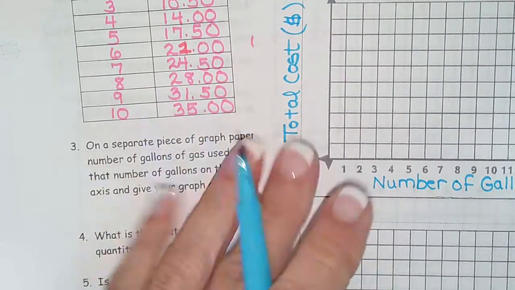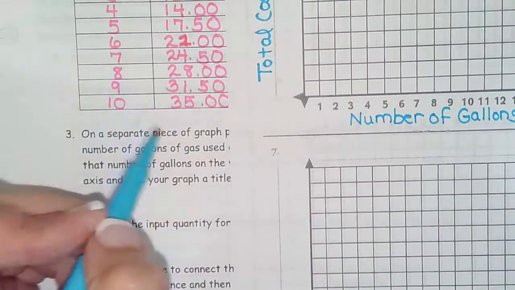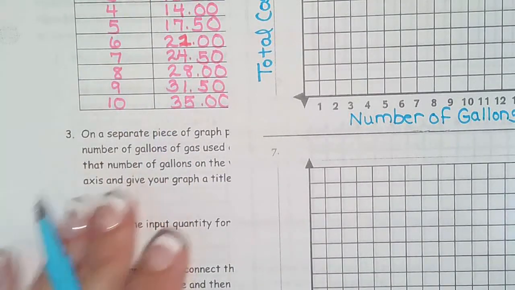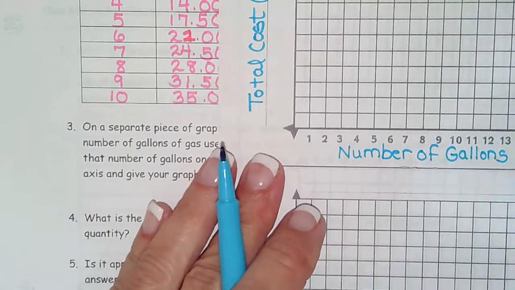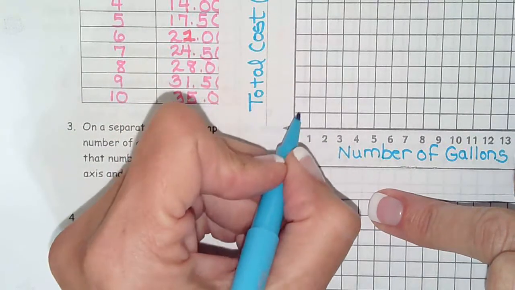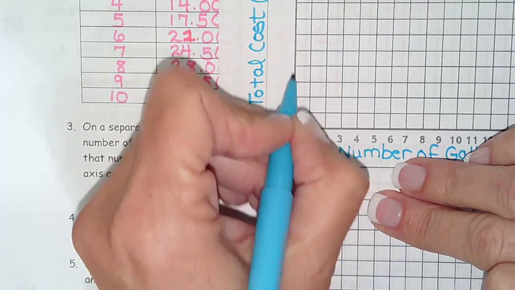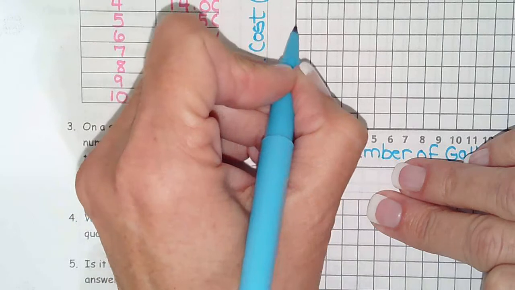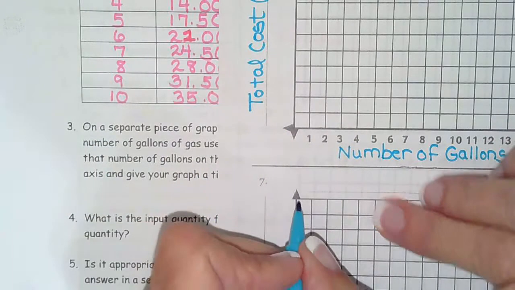So we have to go from, I'm trying to show both of these in the same screen. We have to go from 0 to 35. So we need to decide what units to use on our graph. So if we went by fives, what would it be? 5, 10, 15, 20, 25, 30, 35. We could do that. So that might be the easiest. Go by fives.